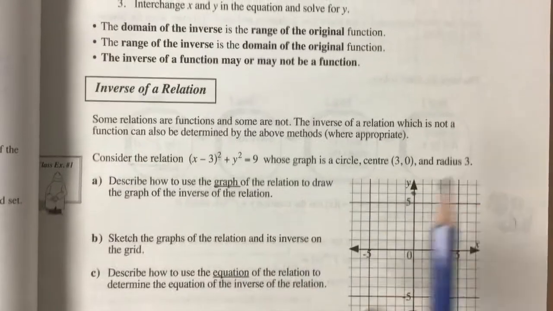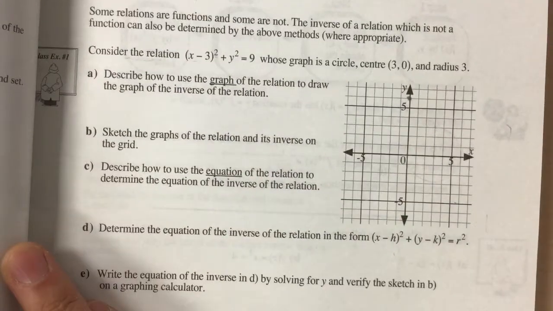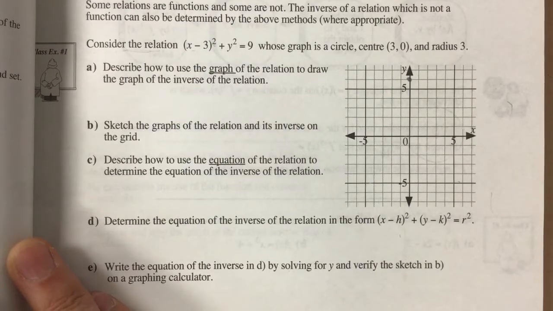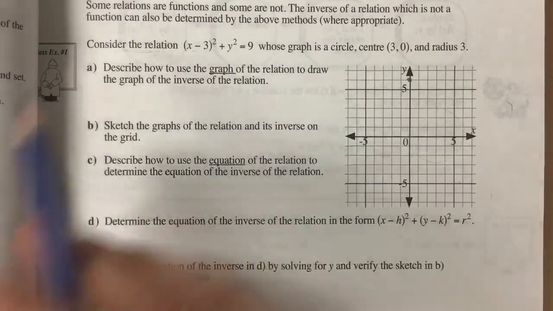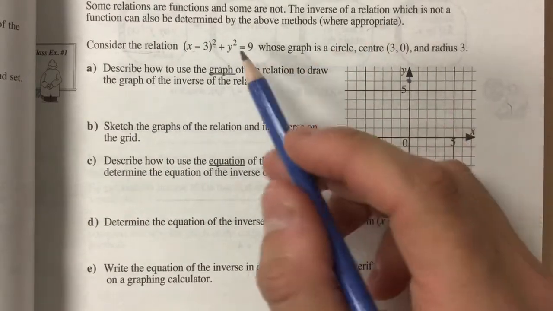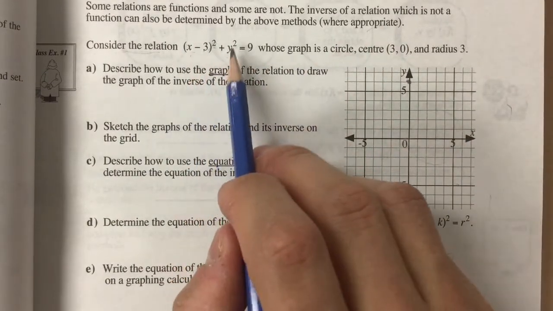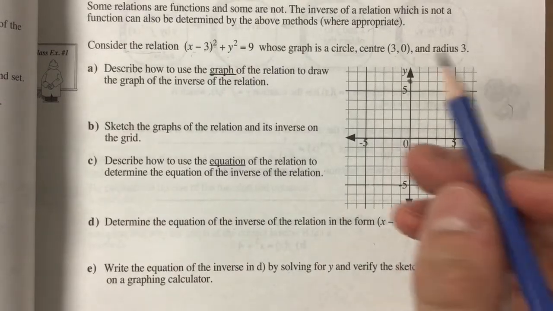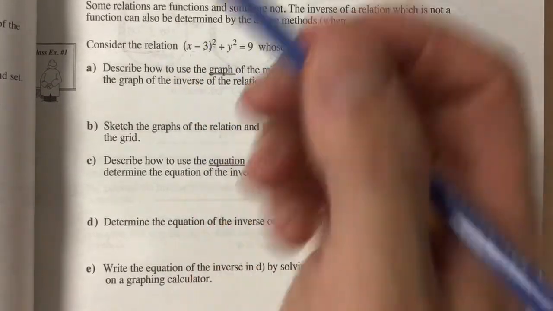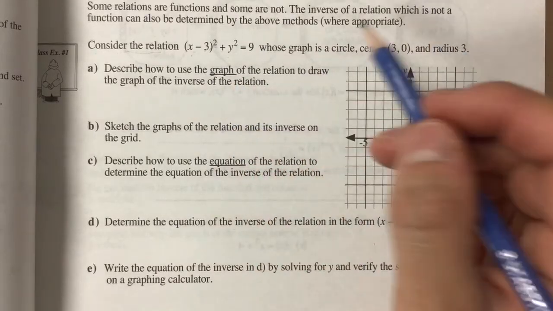Now, some relations are functions, others aren't, and it goes for the same with their inverses. So in this lesson, we're going to be looking at the inverse of a relation where I have something like (x minus 3) squared plus y squared is equal to 9. Now, the first thing we want to do is describe how we could use our graph to draw the graph of the inverse of a relation.